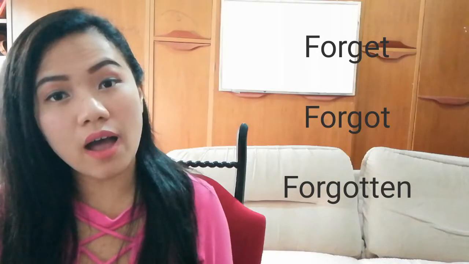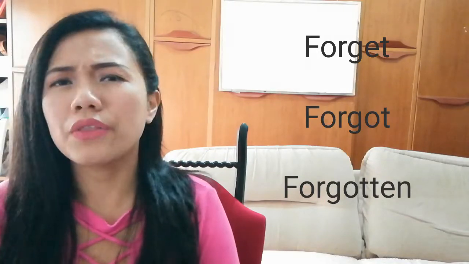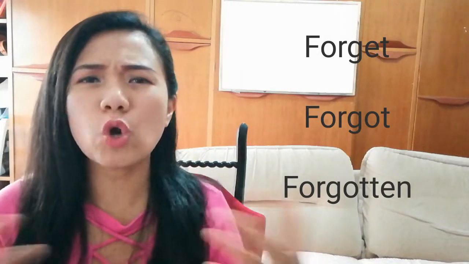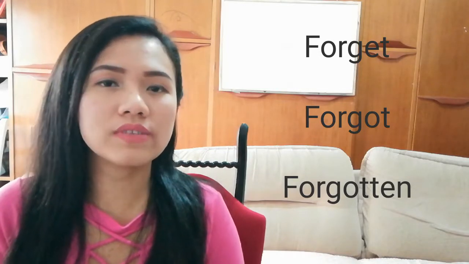For example, see, saw, seen. Go, went, gone. Forget, forgot, forgotten. There are actually so many irregular verbs in English. You just need to always remember those.